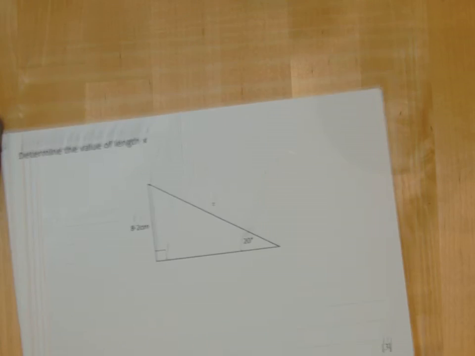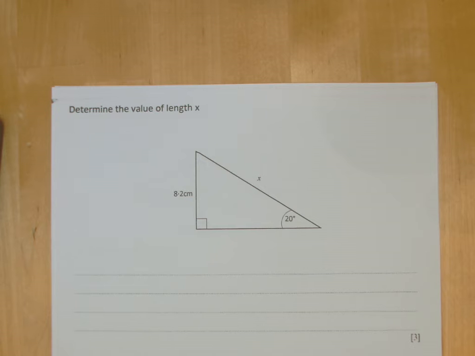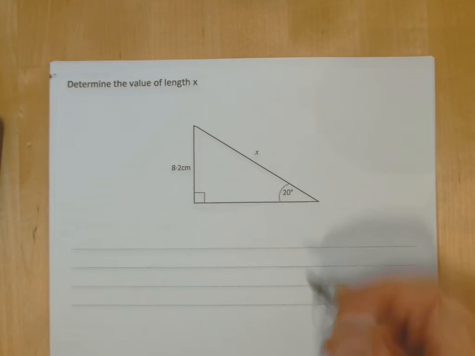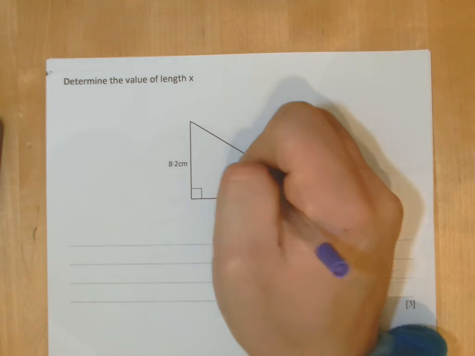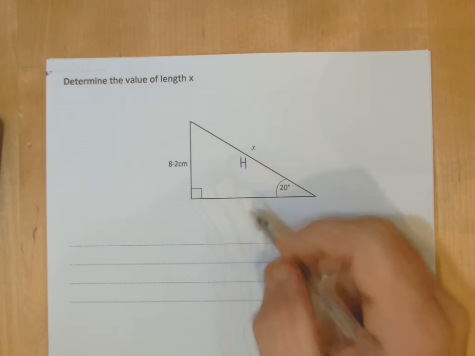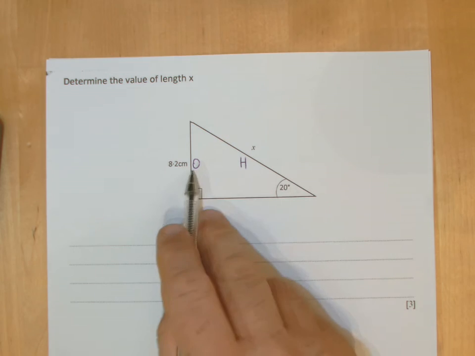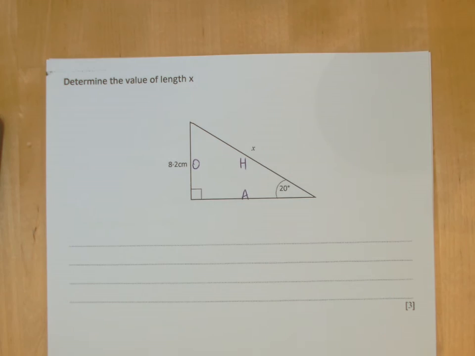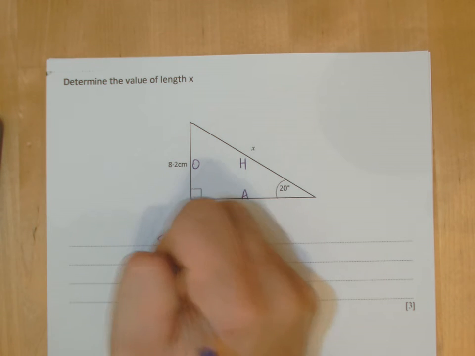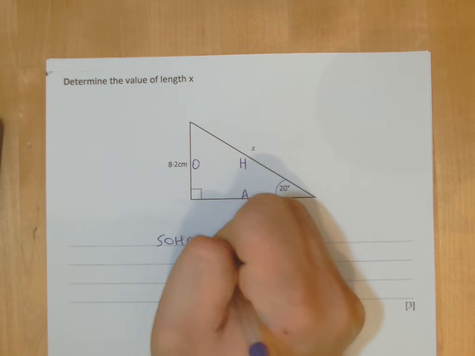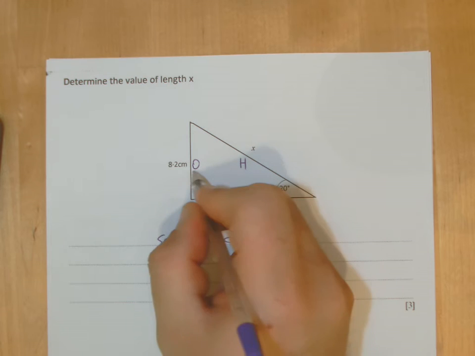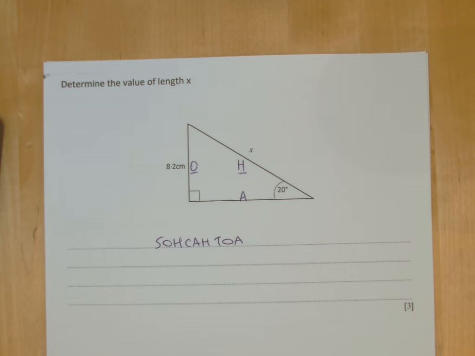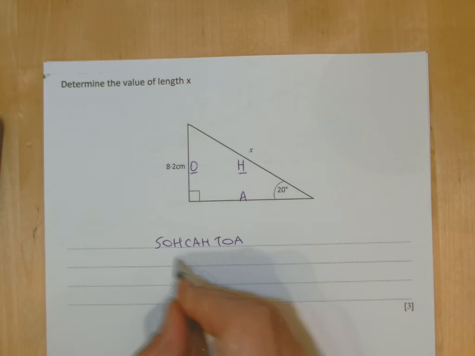This one, determine the length of x. Determine the value of length x. Now, again, we label the sides. This is the hypotenuse, opposite the right angle. This is the O, opposite the angle given. And then of course adjacent here, next to the angle. Now I'm going to write my SOHCAHTOA down. Let's see which one I'm going to use this time. Of course, I'm going to use O because I know it, and x there is what I want, so H. O and H, sine, right?